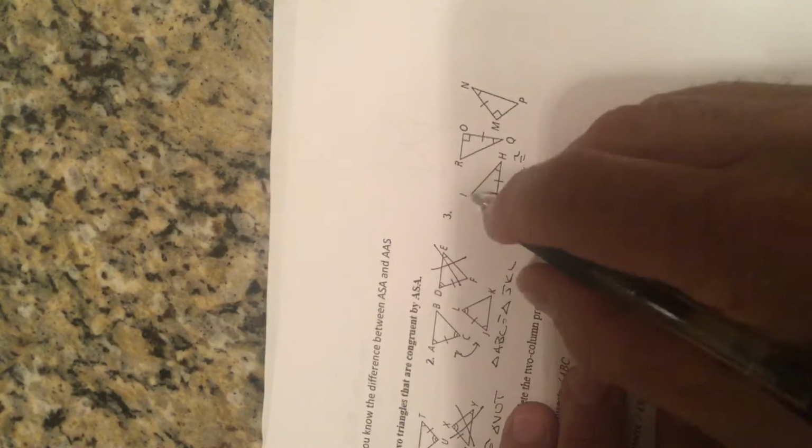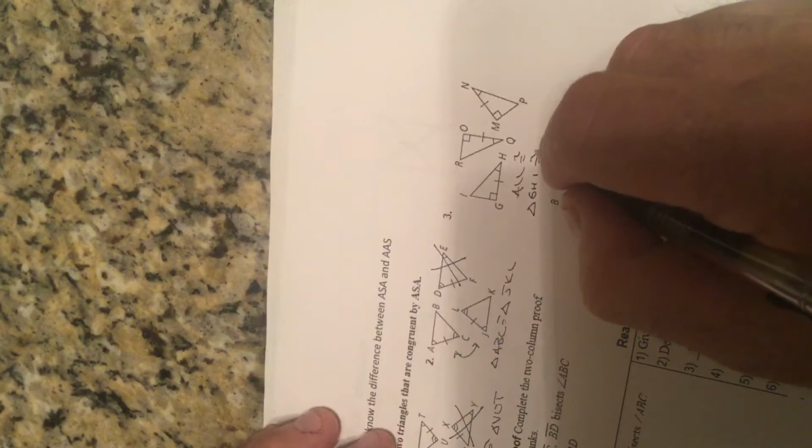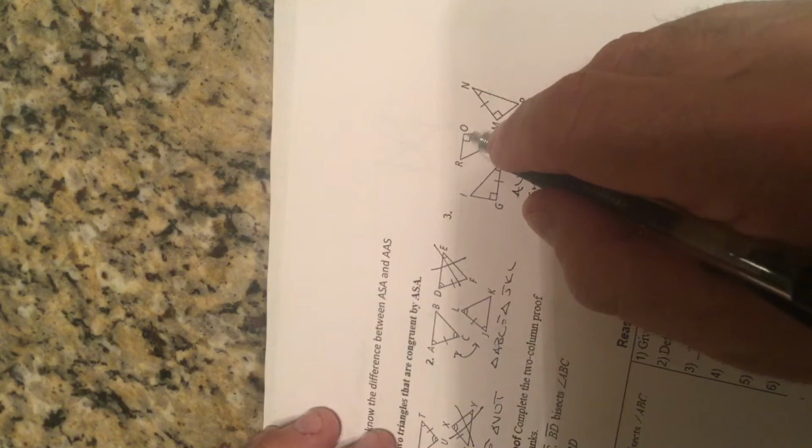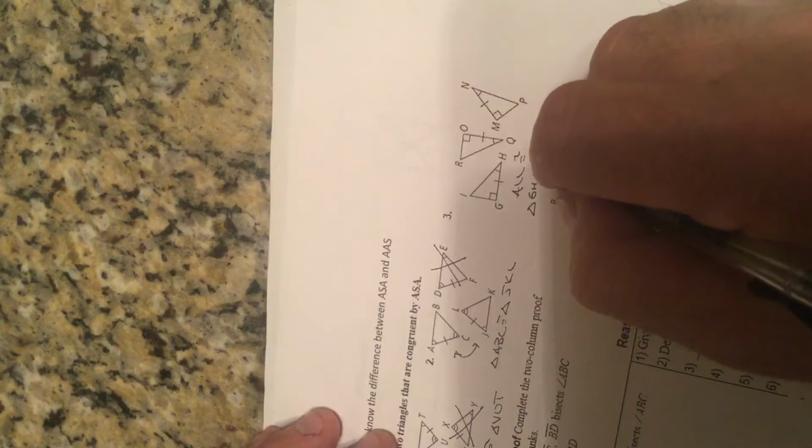If I look at number 3, they're all congruent by angle, side, angle because they have angle, side, angle for everything. So if I start with the first one and I go triangle GHI, I'm going right angle, 1 arc, no arcs. I then go to the next one, which is right angle, 1 arc, no arcs.